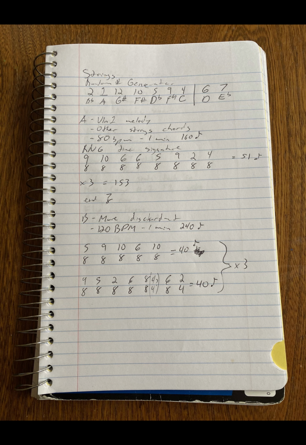So I decided to go with A and B sections. In the A section, I have a violin 1 melody with the other strings doing chords, 80 beats a minute, which works out to 160 eighth notes, and then using a random number generator again, came up with an 8 measure phrase, which put together is 51 eighth notes. So repeating that 3 times and then sticking a measure of 7/8 on the end.